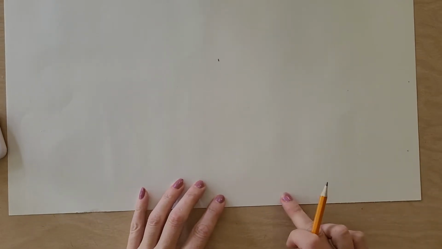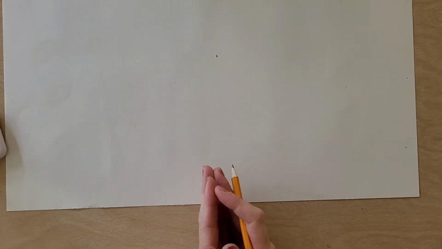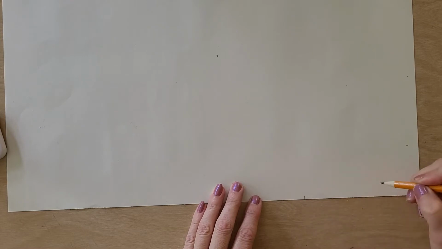Step 2, we are going to make 2 points at the bottom of our paper. And I want you to not do this in the center. I want you to move over to the right side, okay? To the right side of your paper. And I want you to make 2 marks there, not too close together. Something like that.